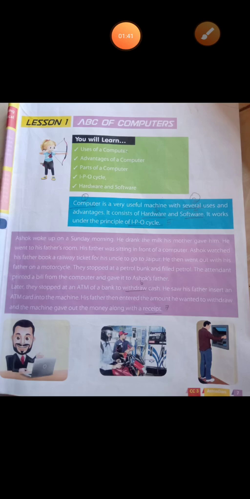So this is our first lesson. Lesson 1, ABC of Computer. While I'm reading or explaining, you have to see the book and listen carefully to what I'm saying. Take a pencil in your hand. While I'm reading, you have to point out what I'm reading, and you can also read. First, I'm going to explain part by part.